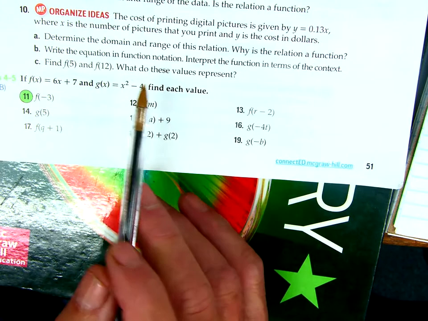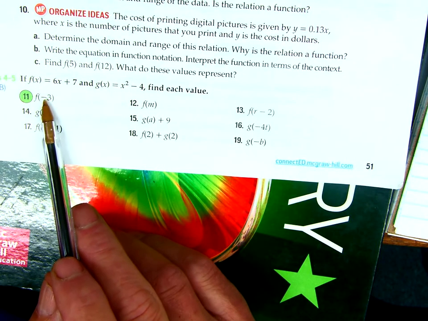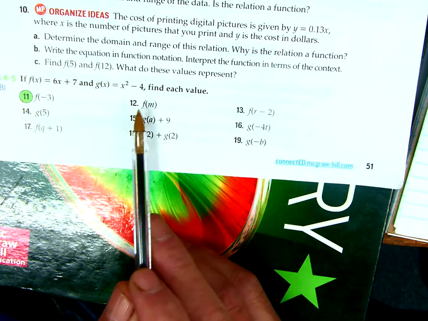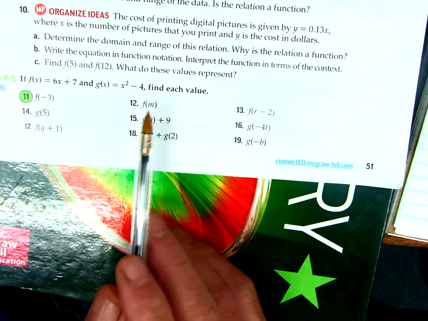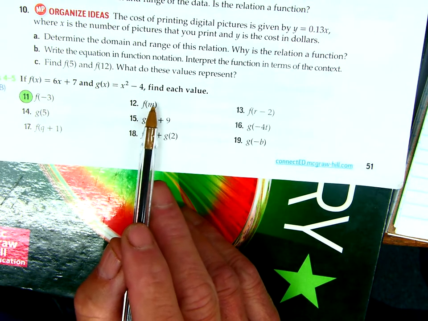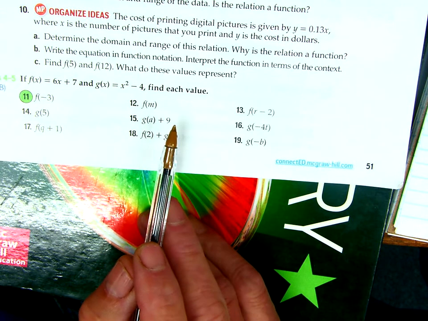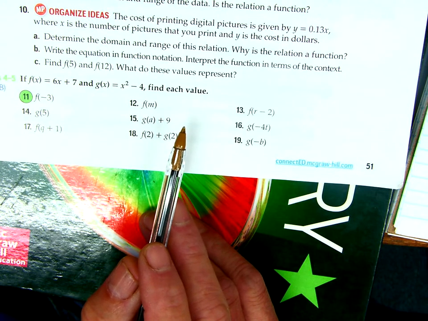Well, that works real nice so long as you have just numerical values to take the place of x. And that's all that these things in the parentheses are going to do. They're going to take the place of the x in the actual expression. Once you start having letters, though, or a combination of letters and numerical values, it's still doable. It just requires a couple more steps. So I'm just going to work a couple of examples.